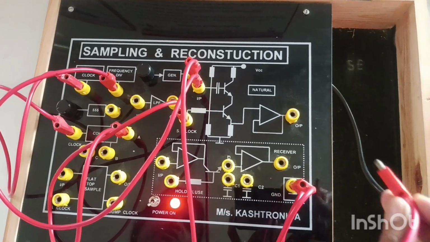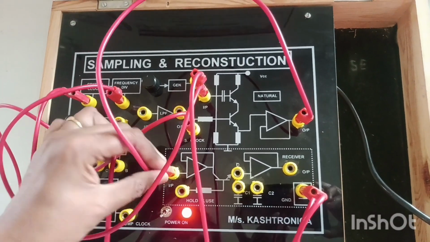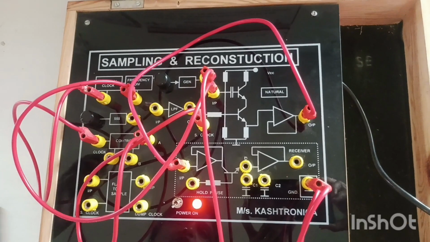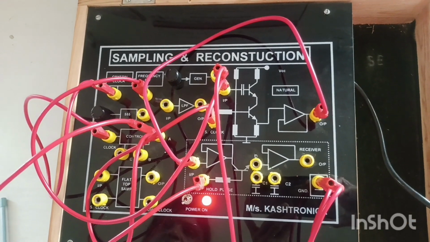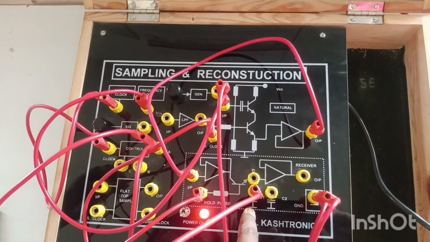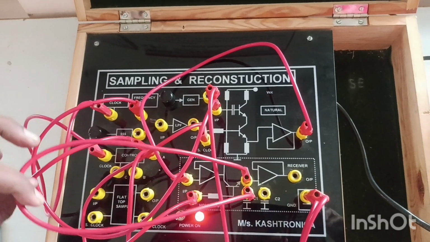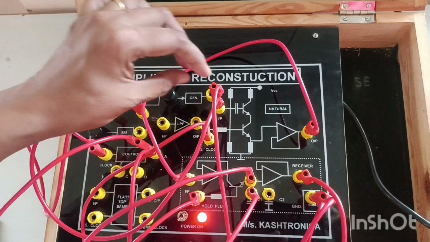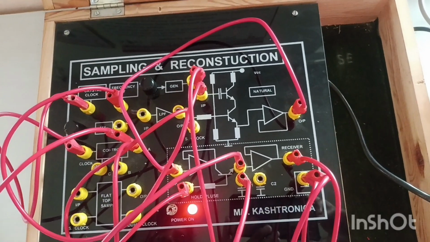Now for reconstruction, we have to connect this sample signal to the input of the receiver. Then we have to connect sampling clock A to the whole pulse, and one capacitor, either C1 or C2, in the circuit. I am connecting the C1 capacitor here. Now we can observe the reconstructed signal on channel number 2. Channel number 1 is connected to the analog input and channel 2 is connected to the reconstructed signal.